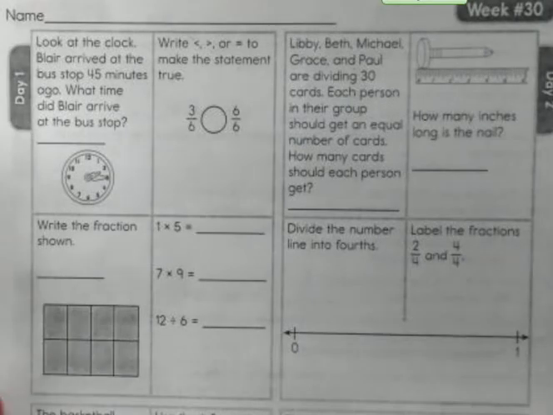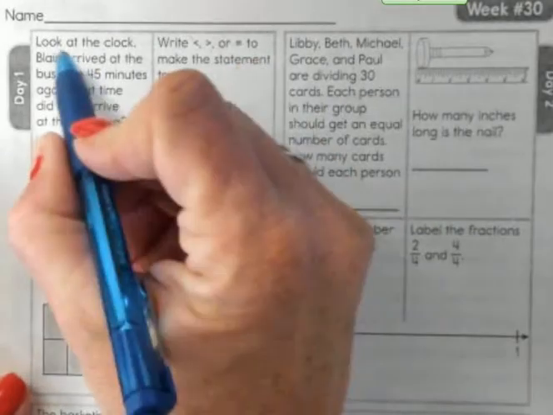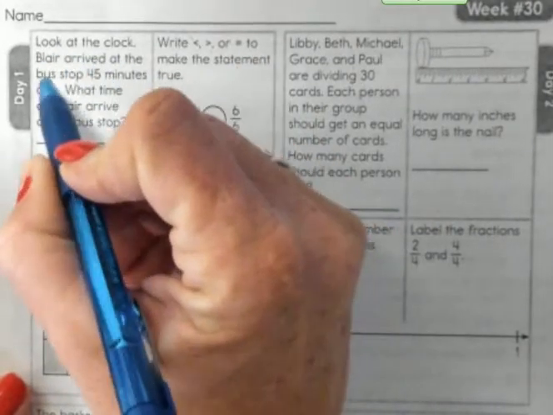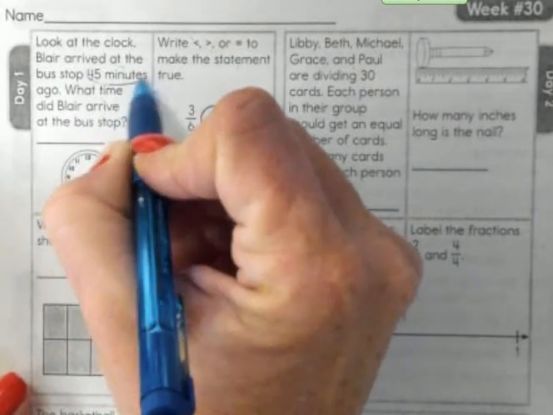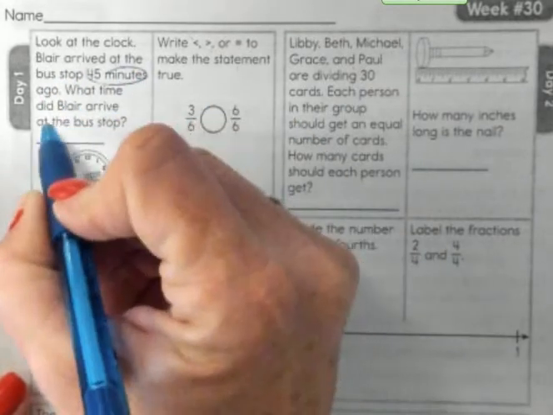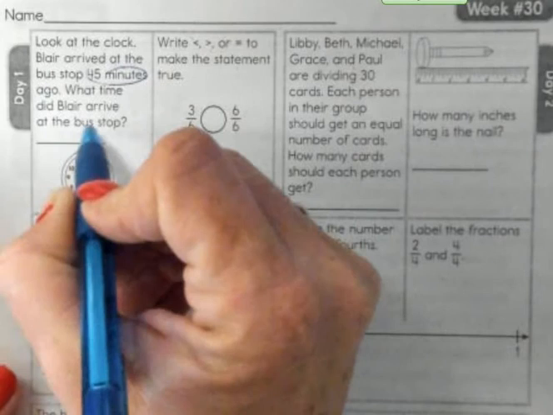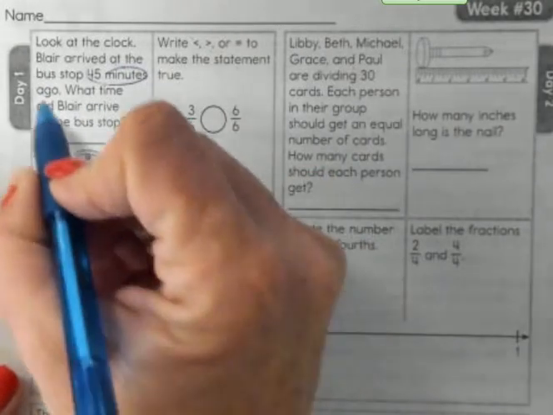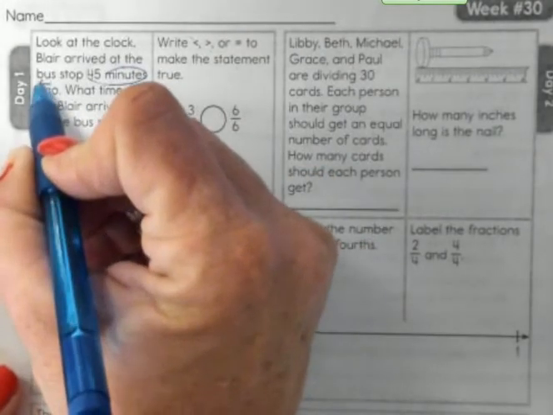All right, guys, let's go over the morning work from week 2. Look at the clock. Blair arrived at the bus stop 45 minutes ago. What time did Blair arrive at the bus stop? So if it was 45 minutes ago, that means that we're counting backwards.